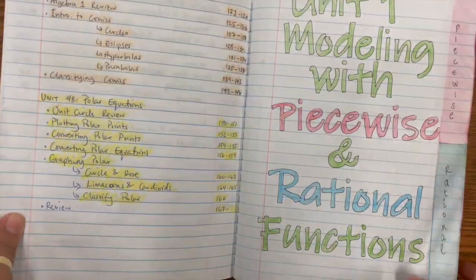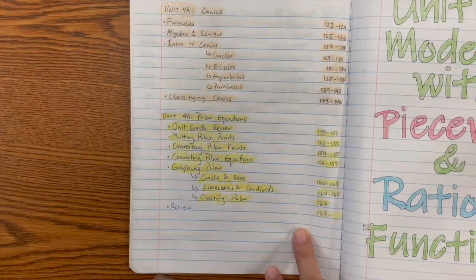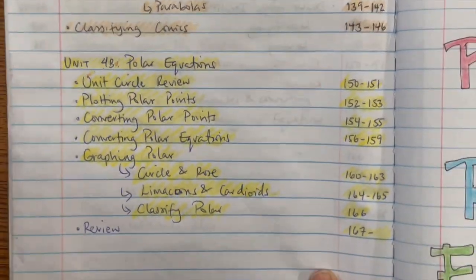All right, guys, today we're going to take a look at Unit 4B, polar equations. Go ahead and pause the video and copy this down.